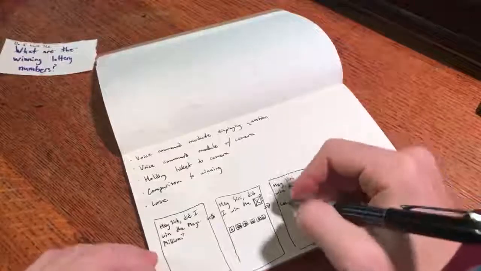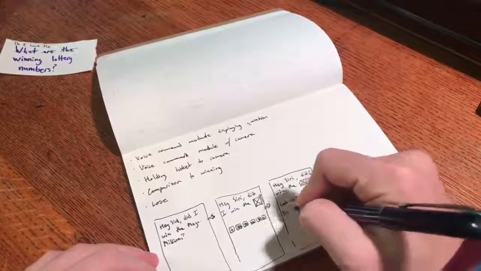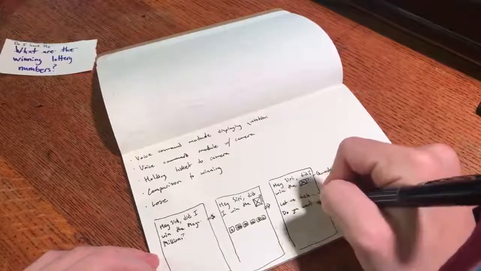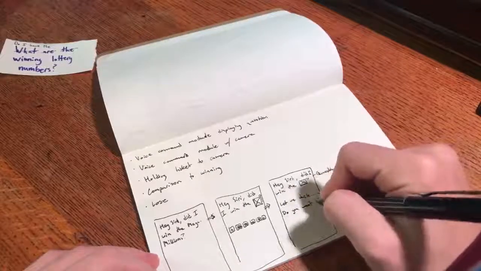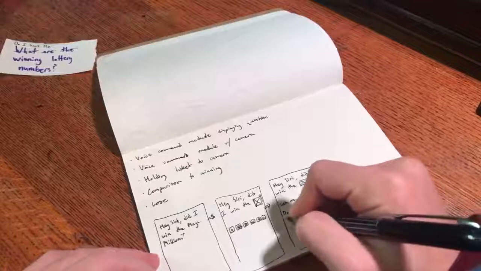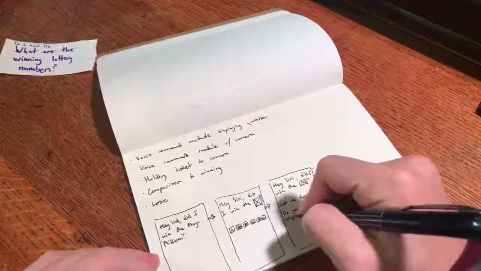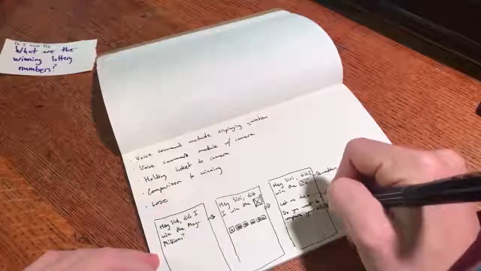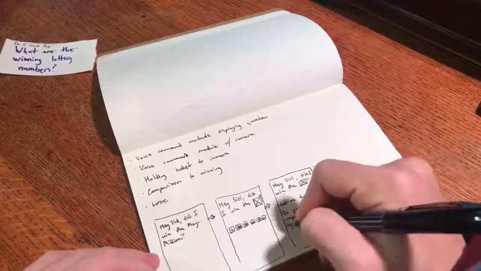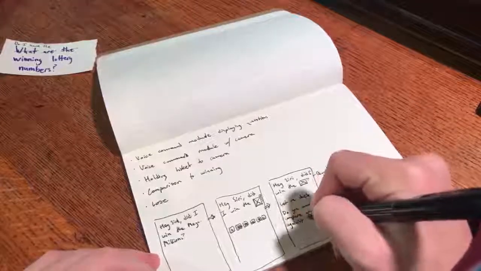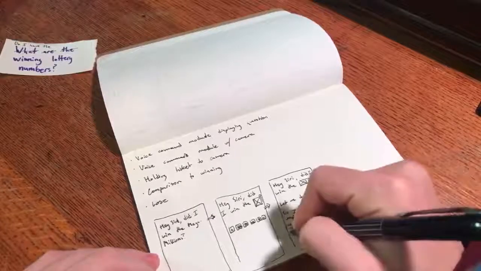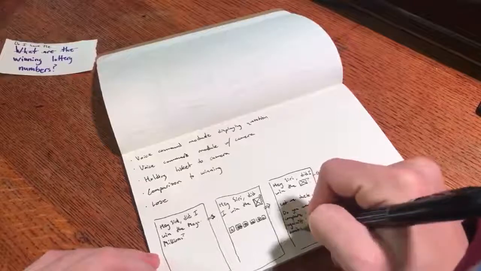Or let's just come up with, do you want to compare your ticket against the winning number?